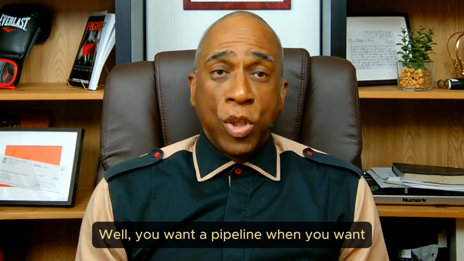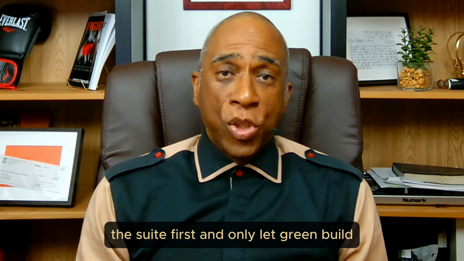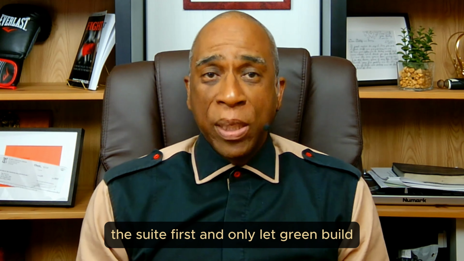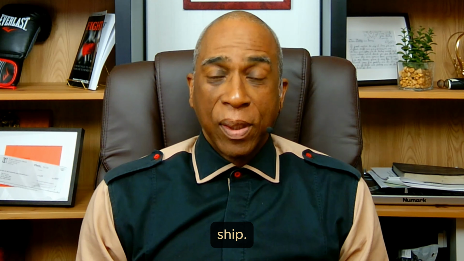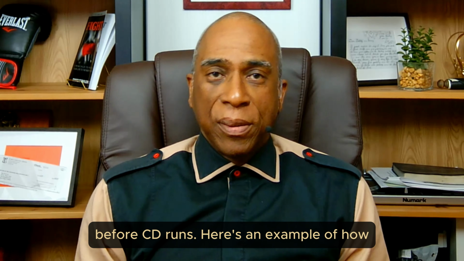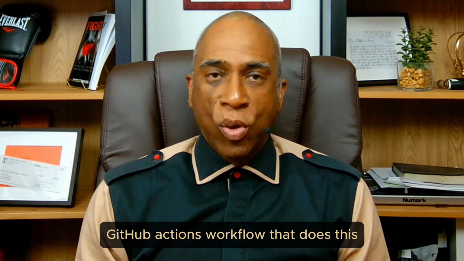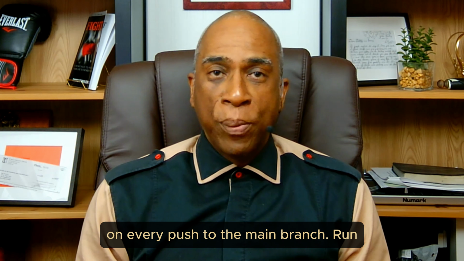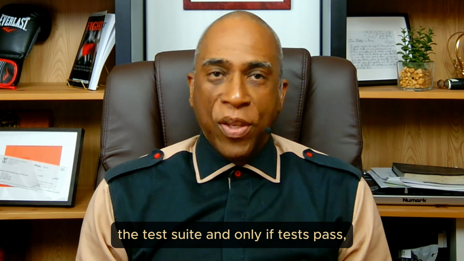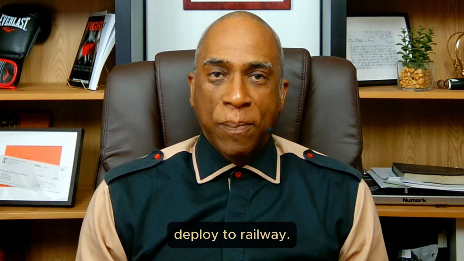Well, you want a pipeline when you want tests to gate the deployment, right? Run the suite first and only let a green build ship. That is the CI doing its job before CD runs. Here's an example of how to describe the pipeline. "I want a GitHub Actions workflow that does this on every push to the main branch. Run the test suite, and only if tests pass, deploy to Railway."